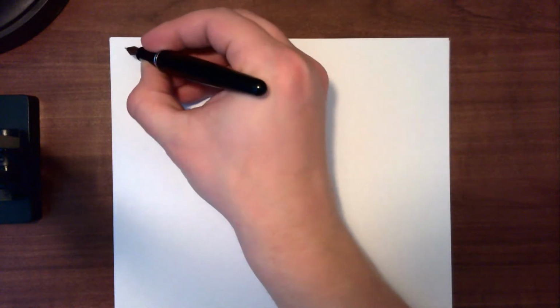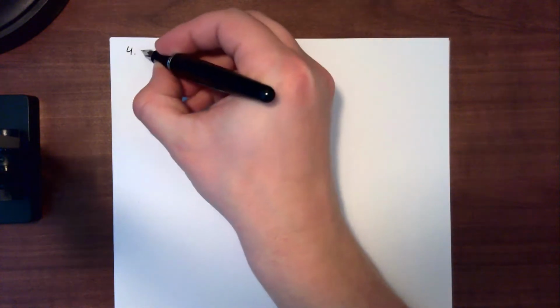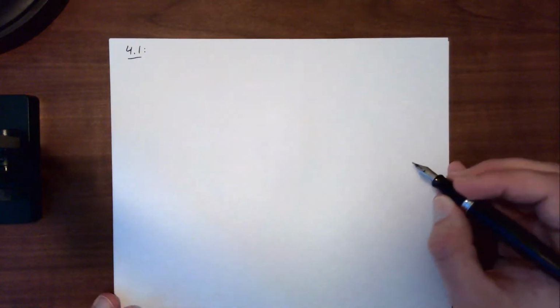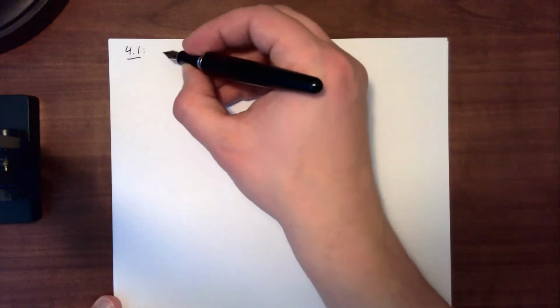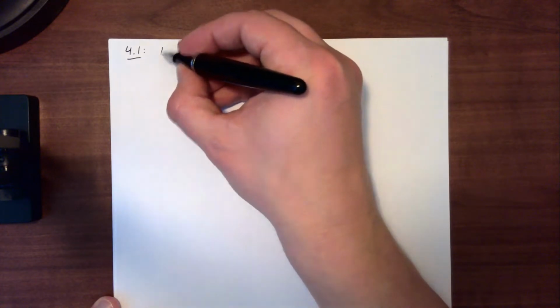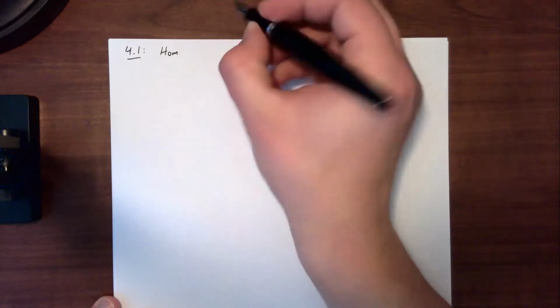We are now going to take on the subject of a new chapter which has a strong relationship to the material of the previous chapter in ways that we'll see presently. So first off, section 4.1 here, in which we will be looking at homogeneous linear equations.